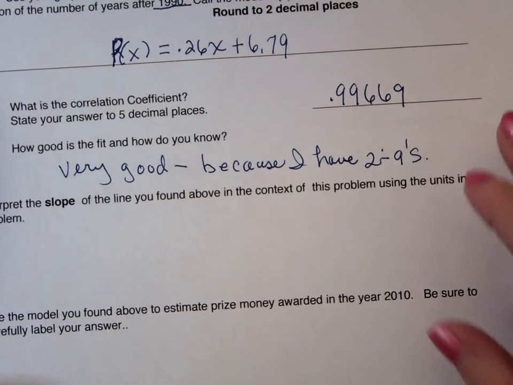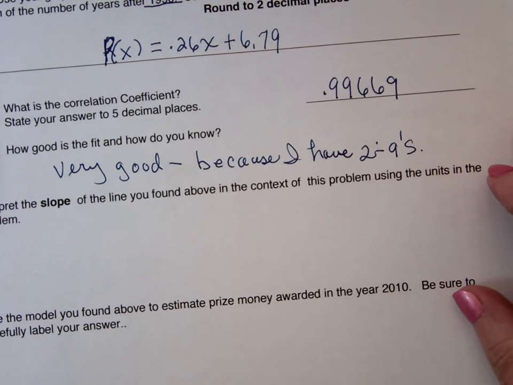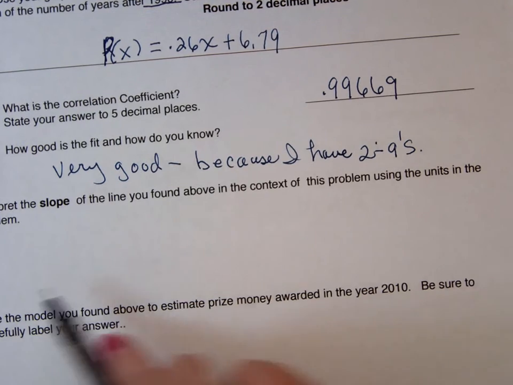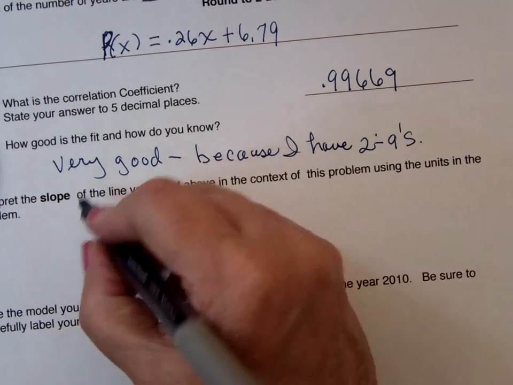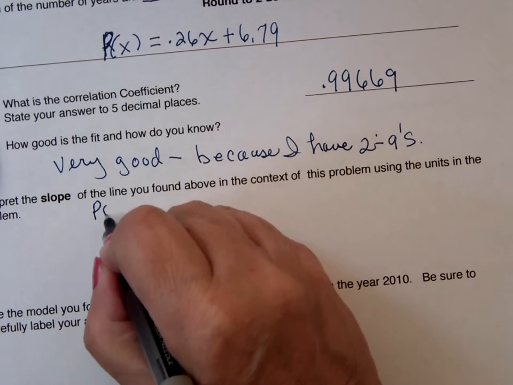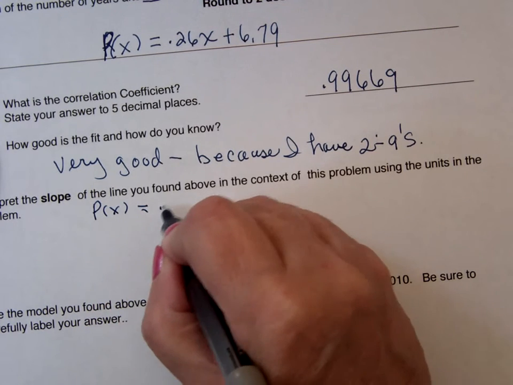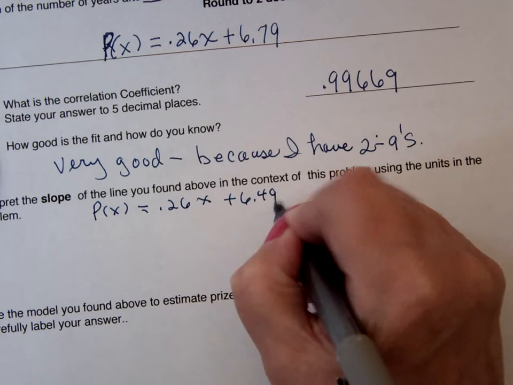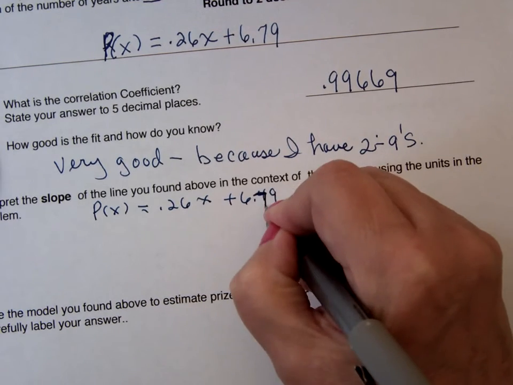Interpret the slope of the line you found above in the context of the problem using the units of the problem. Well, if I look at P of X equals 0.26x plus 6.79, excuse me.